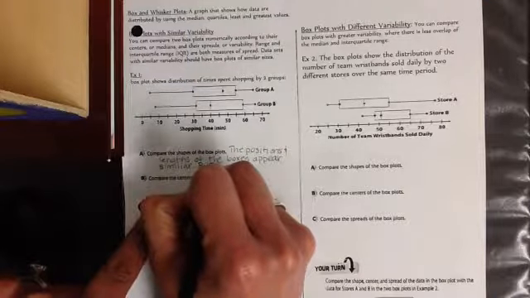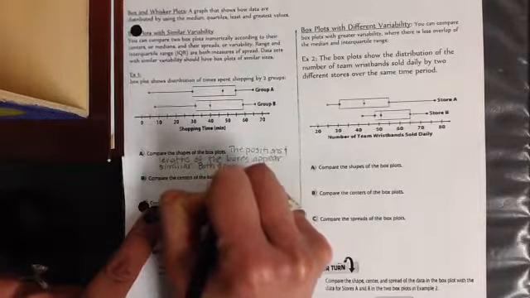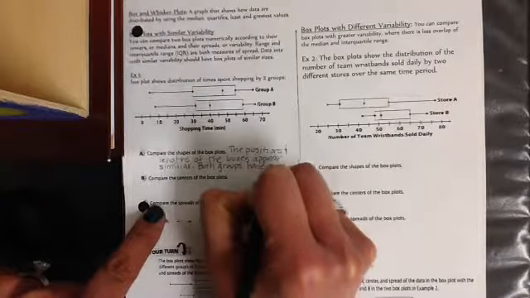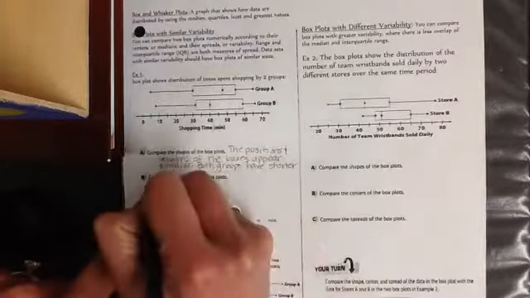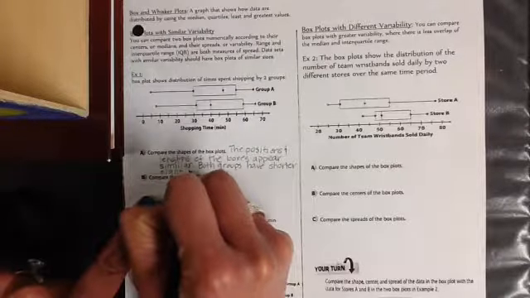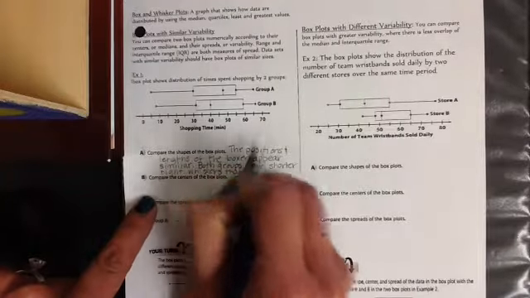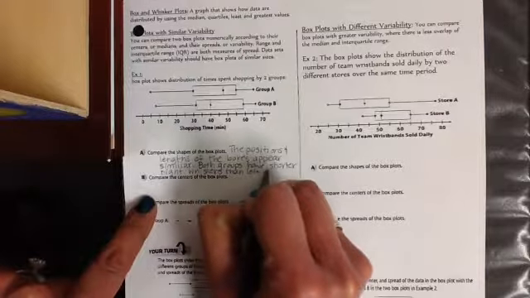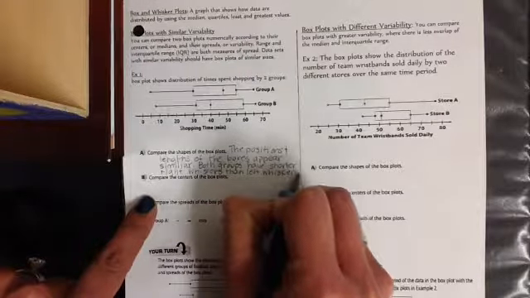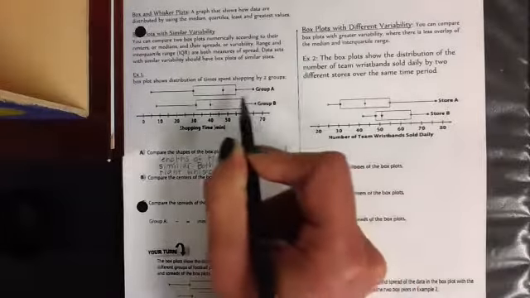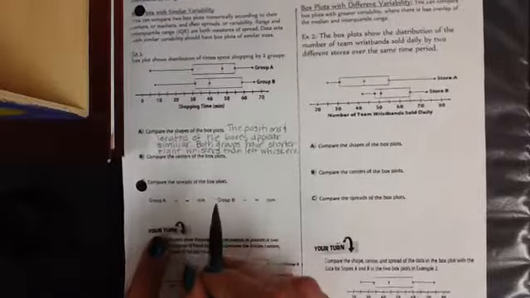So both groups have shorter right whiskers than left whiskers. The whiskers help us see the spread. On B, it's asking us to compare the centers of the box plots. So again, when we were talking with the dot plots, for the center, we talked about the median.